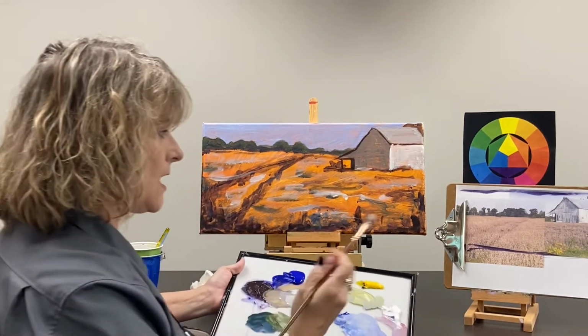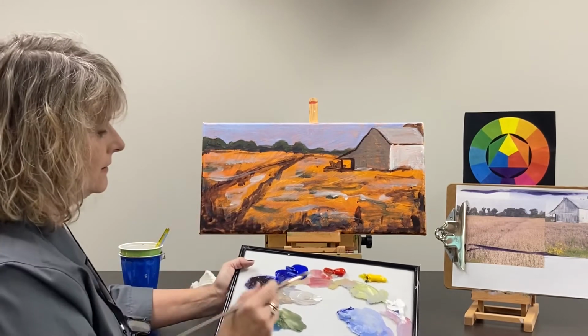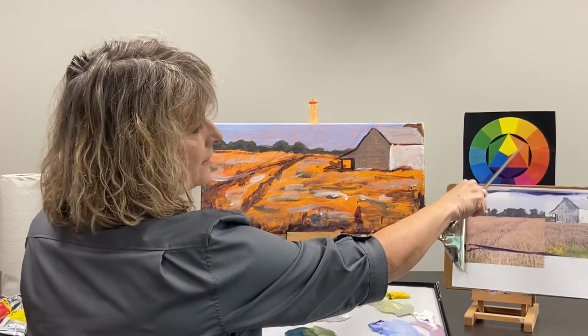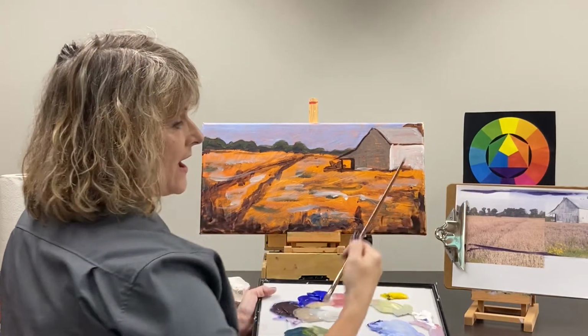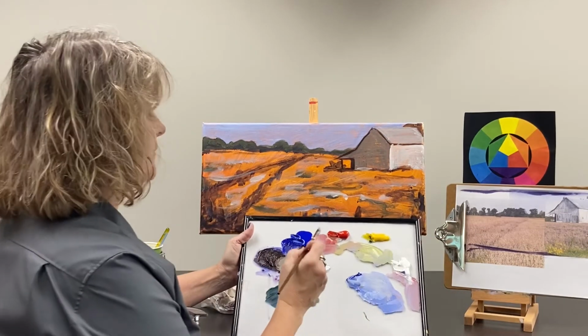So let's block in now. The soybean fields are more golden, so we're going to make a beige. And to get there, we're going to mix up an orange. We do that by adding yellow and red to get orange, and then we will add blue to take it in the direction of a brown. Here we are.